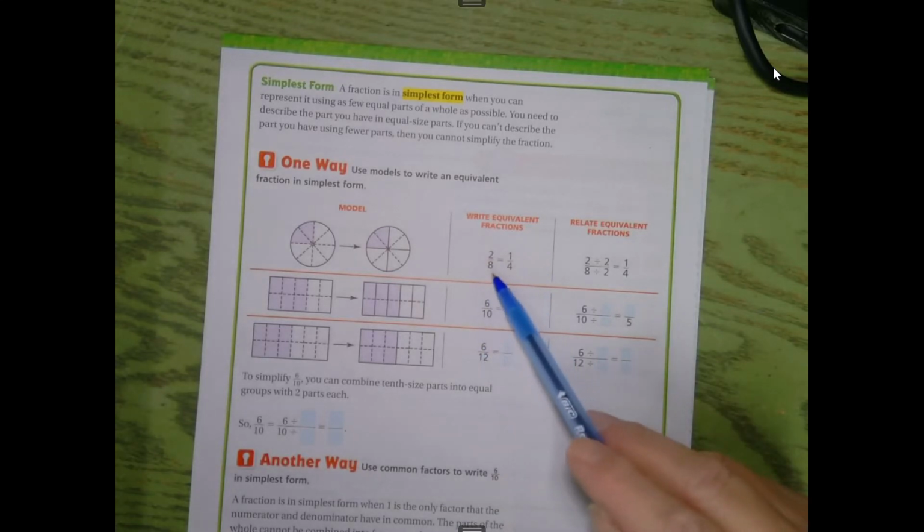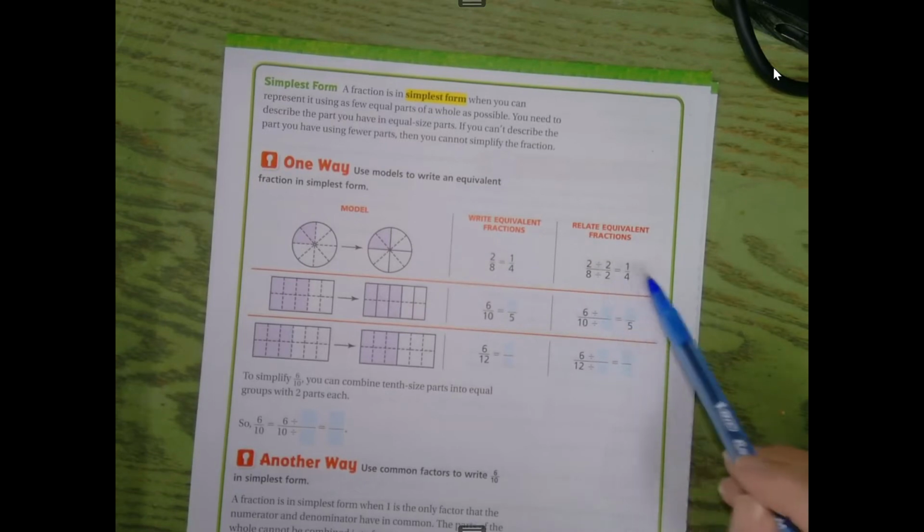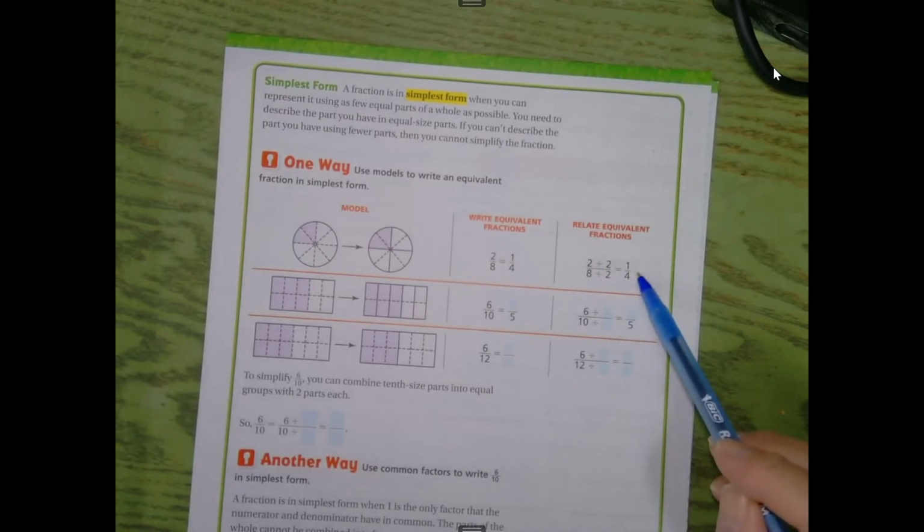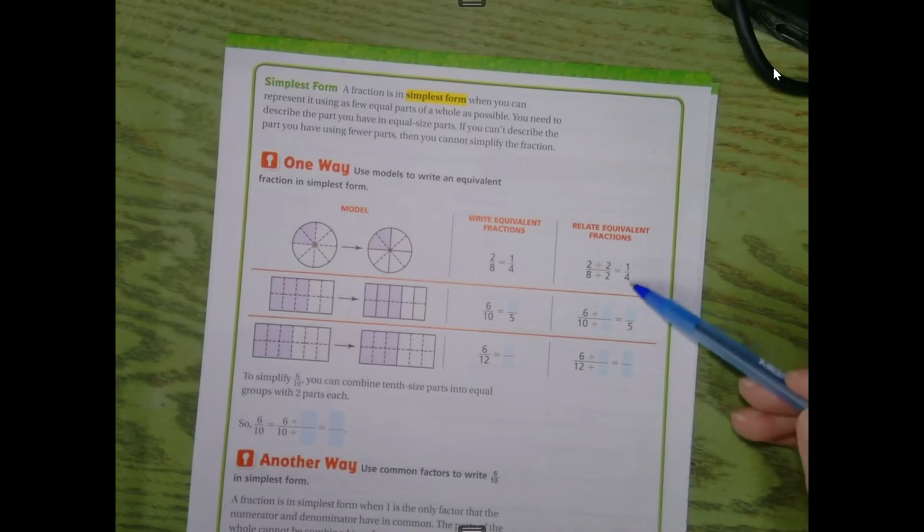Could I do 8 divided by 2? Yes, I can get 4. 2 divided by 2, I get 1. When I get down to a 1, I'm pretty much as low as I can go.